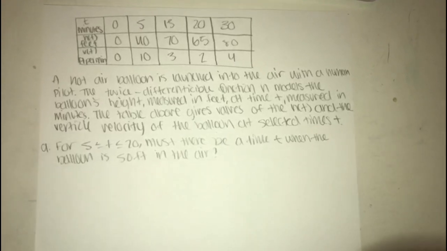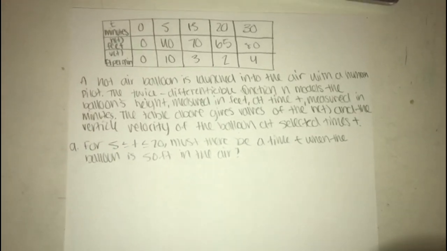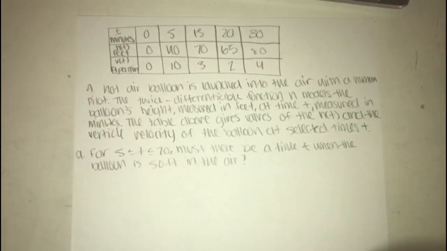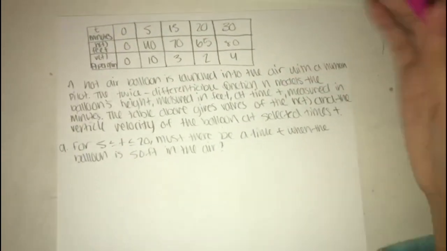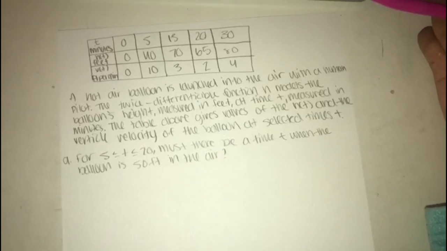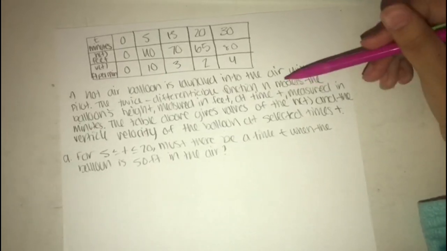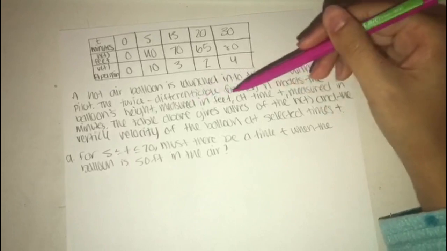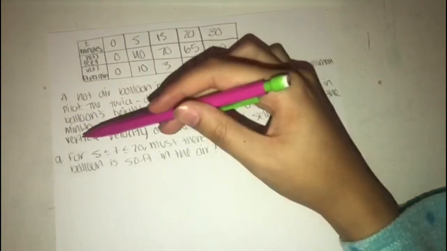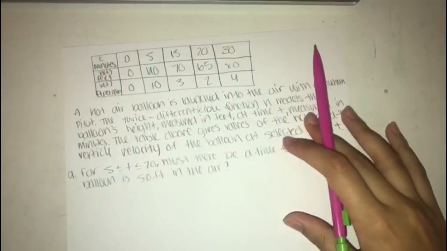Hey guys, so this is the numeric portion of the GNAW problem, and this problem consists of a table, and we're going to be solving from the table. So let's read the question. A hot air balloon is launched into the air with a human pilot. The twice differentiable function h models the balloon's height measured in feet at time t measured in minutes. The table above gives values of h of t and the vertical velocity of the balloon at selected times t.